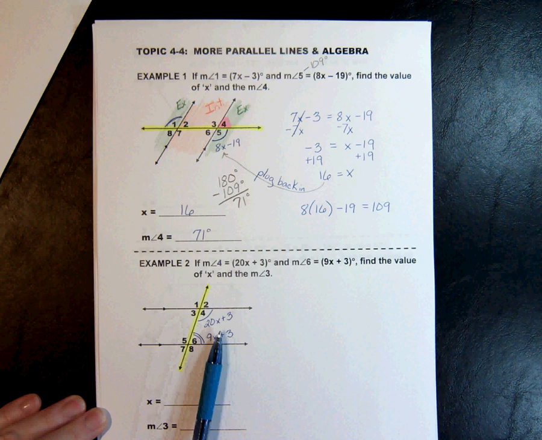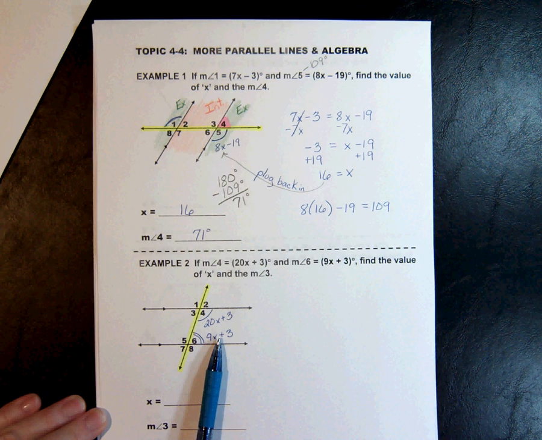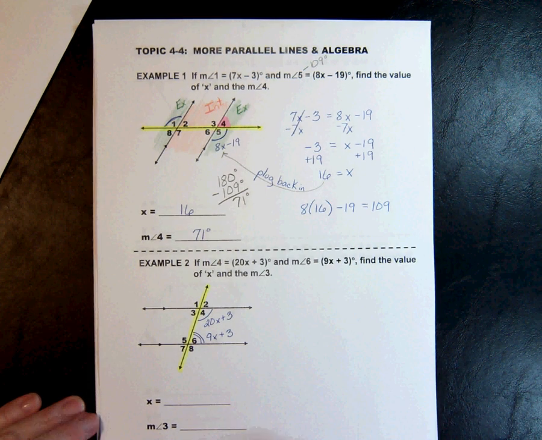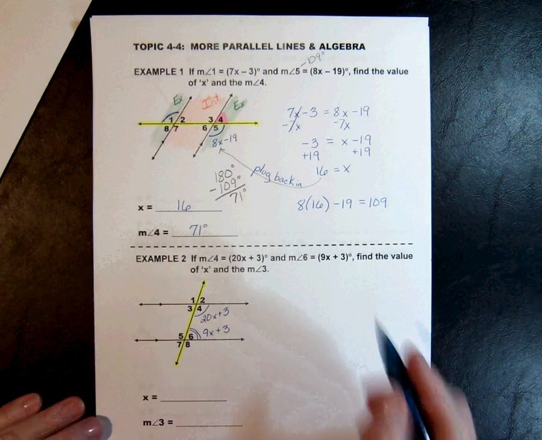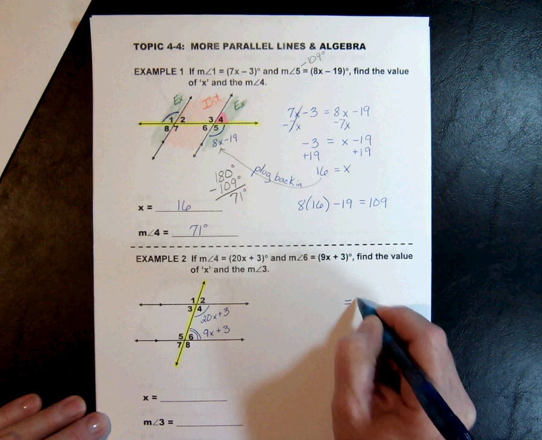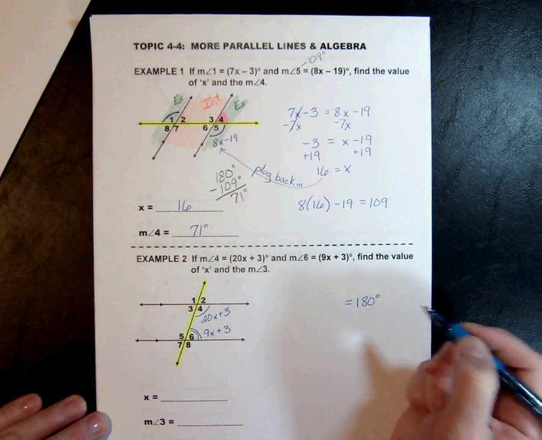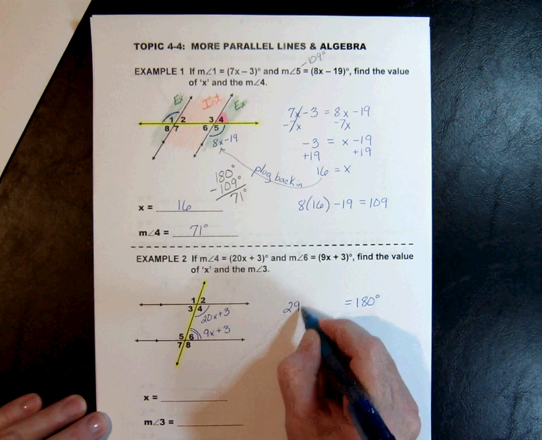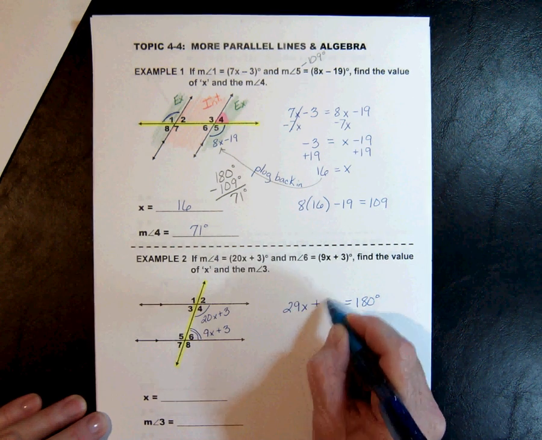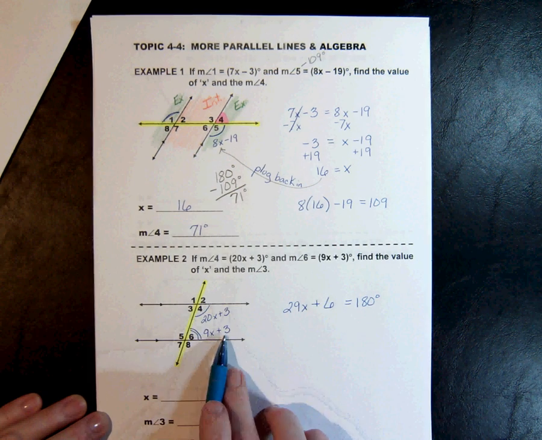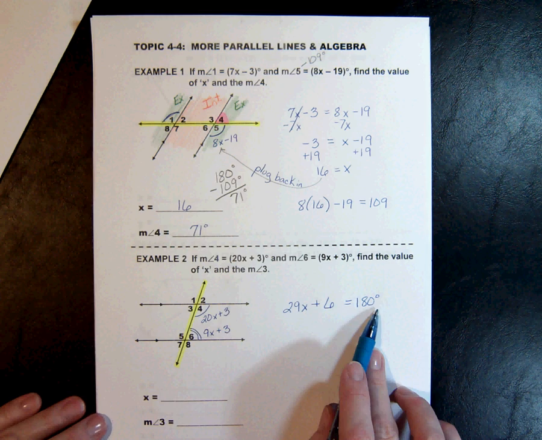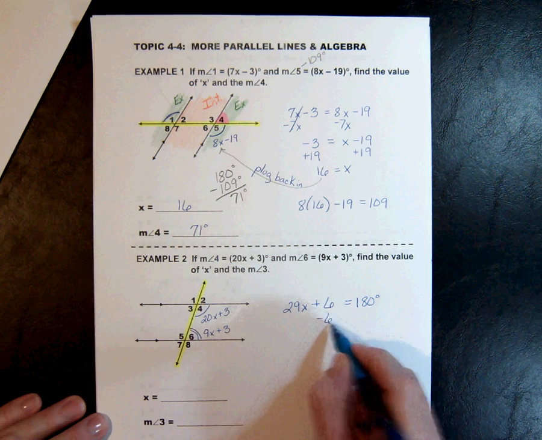So they are same side interior angles, which equal 180. They're supplementary angles. So if you're going to set them equal to 180 degrees, we can just start adding like terms. You've got 29 x's and 6, because 3 and 3 is 6. Here's your algebraic expression. From here, you're going to subtract 6 on both sides.